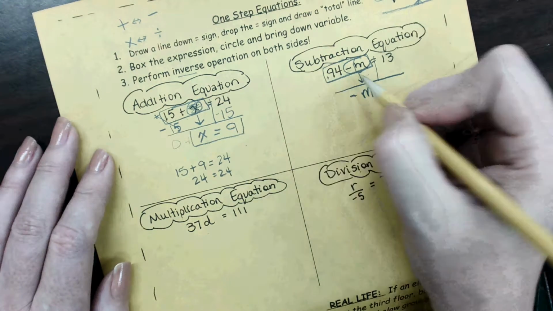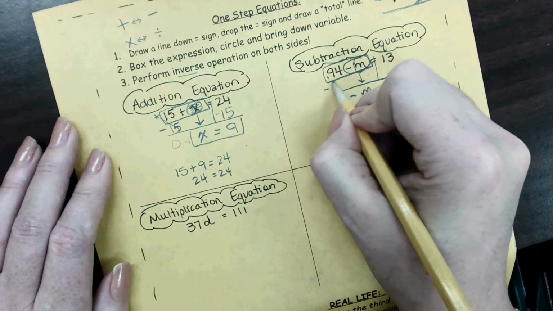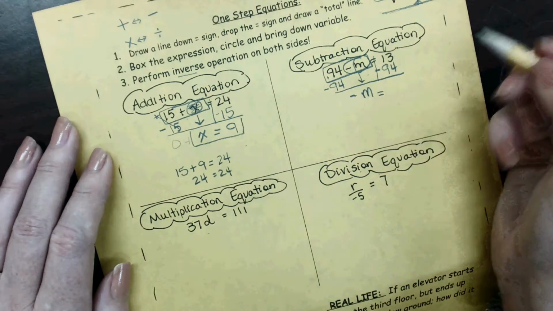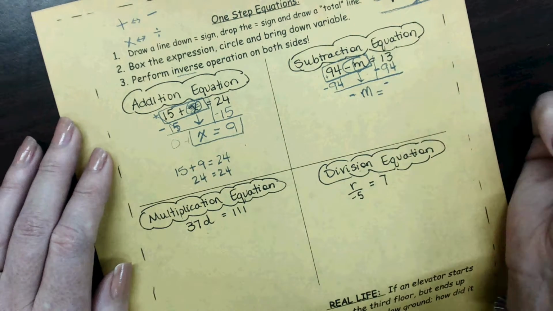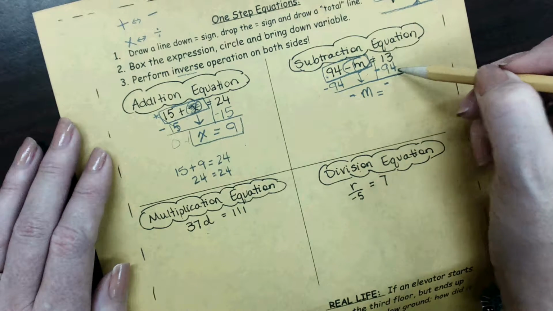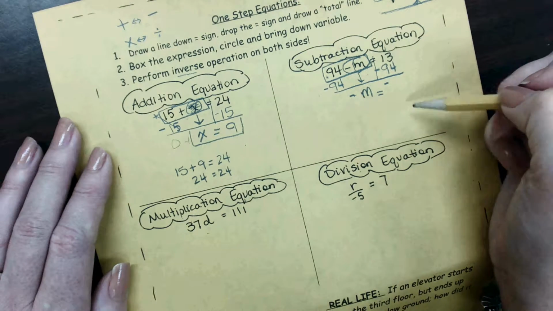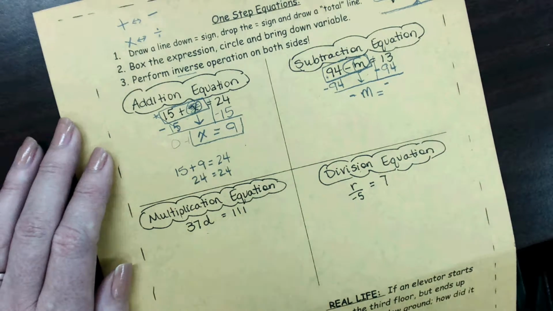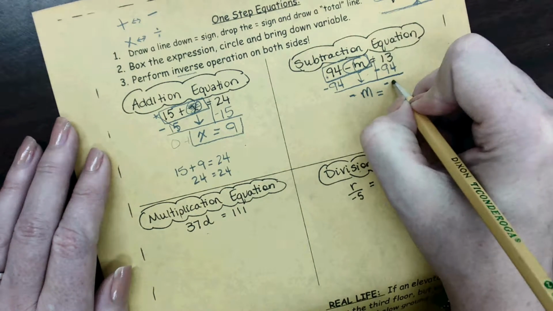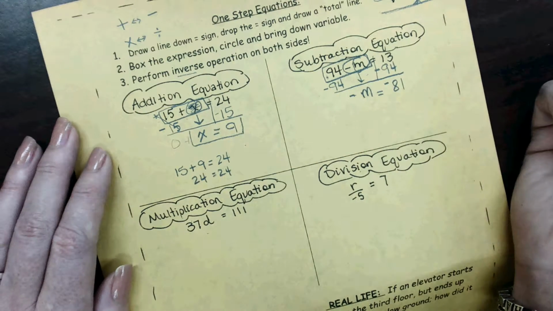This says positive 94. So I'm going to subtract 94 from both sides. Here, already I know my answer is negative, because if I only have 13 and I'm taking away 94, I'm going to have a negative answer. And truthfully, even if you use your blue calculators and you put in 13 minus 94, it will give you an answer, and it will even tell you it's negative. So you could try that.